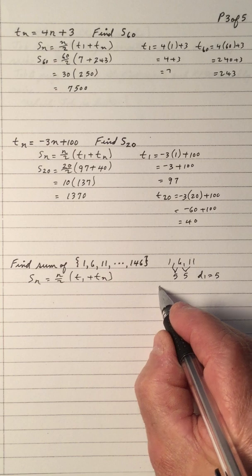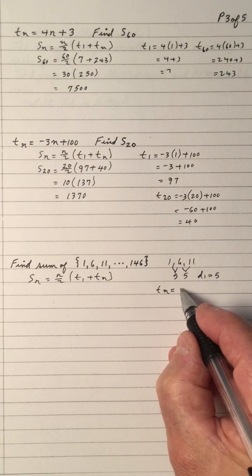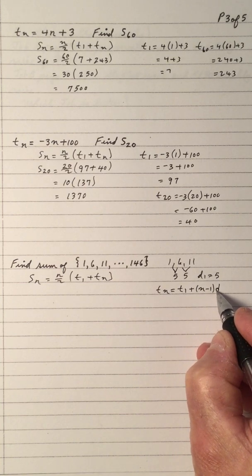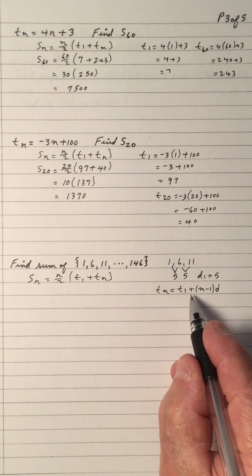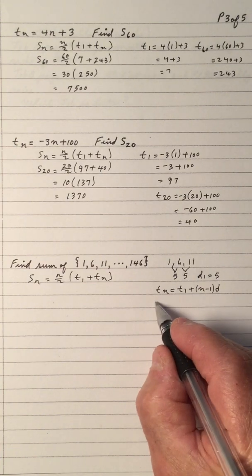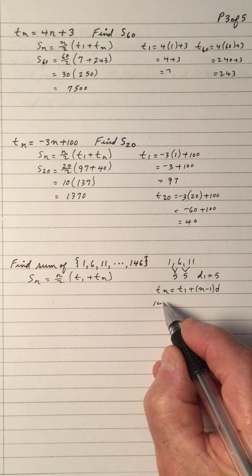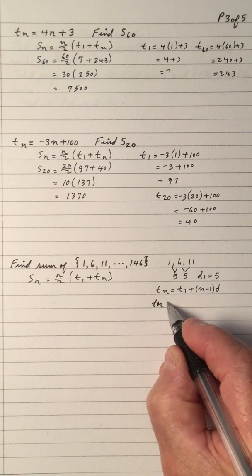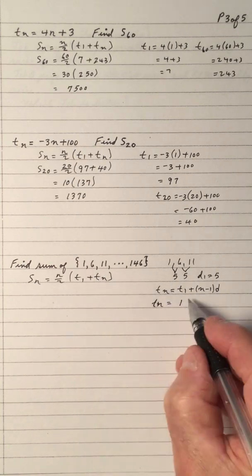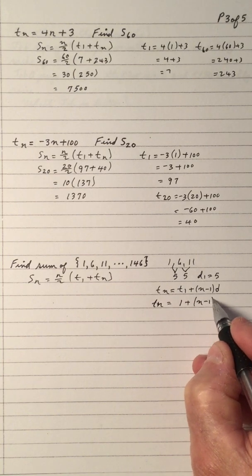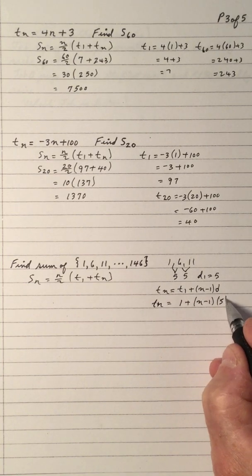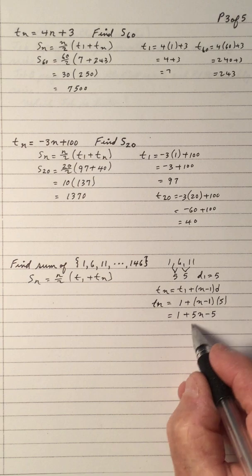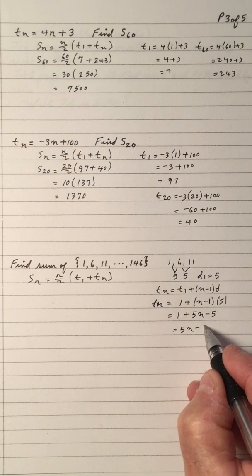Let's see. Now we've got to go with the equation for an arithmetic sequence from scratch. tn is t1 plus (n minus 1) times d. Let's go with tn first. t1 is 1 plus (n minus 1). The difference is 5. So that's 1 plus 5n minus 5. So that's 5n minus 4.